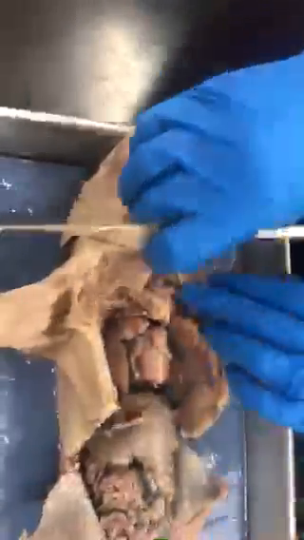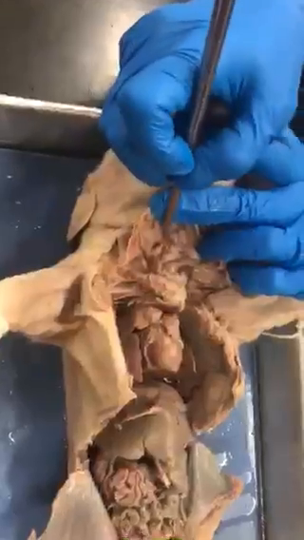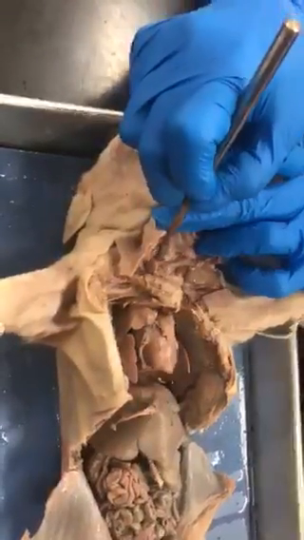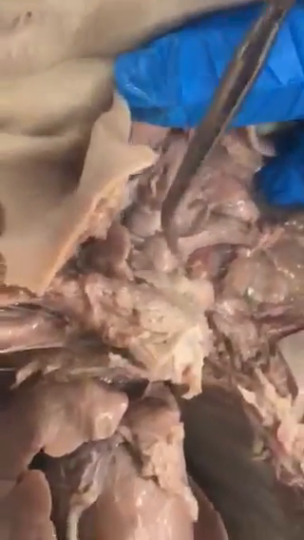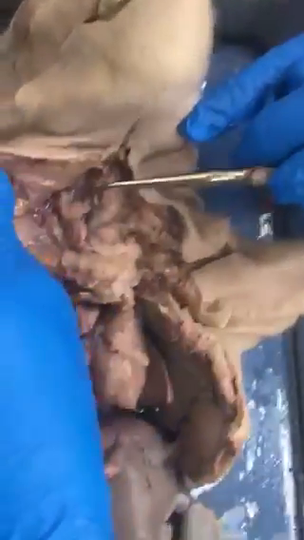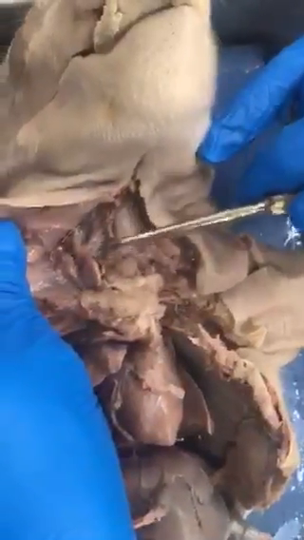And then this expanded structure above the trachea is the larynx. And then you can see, hopefully in the video, you can see the rings of the trachea. So this is the trachea. Here's the thyroid gland right on top of the trachea in the center. And the thymus gland is on either side of the thyroid, kind of flanking the structures of the throat.